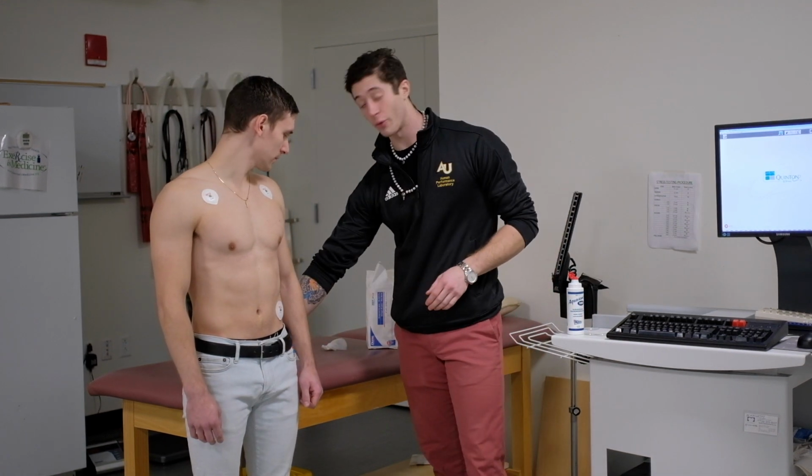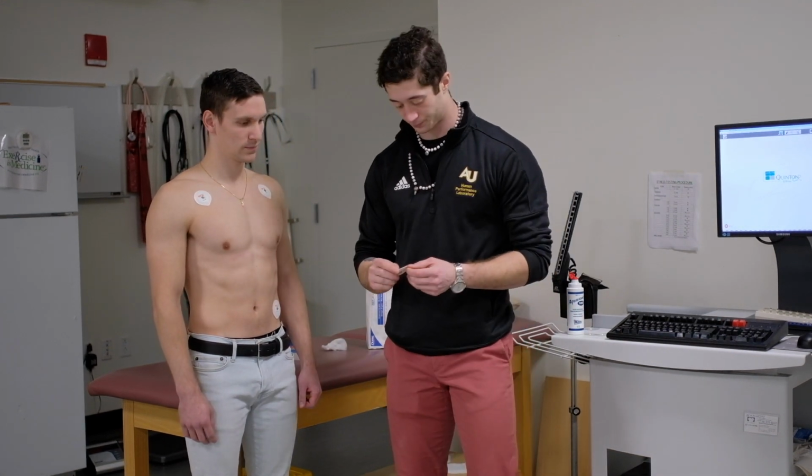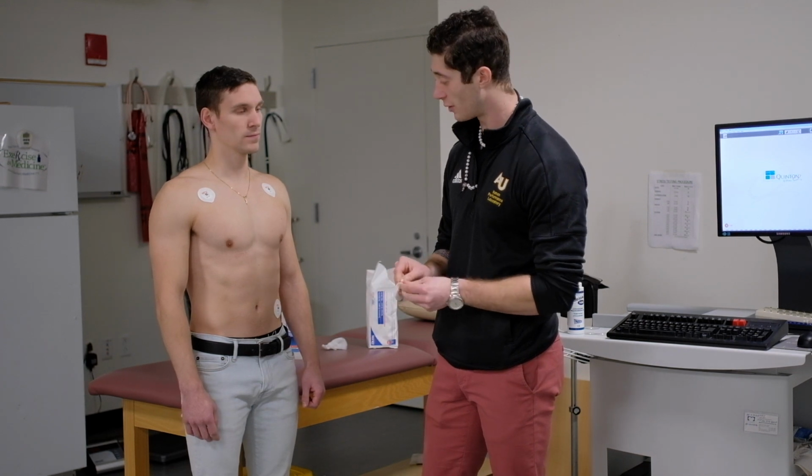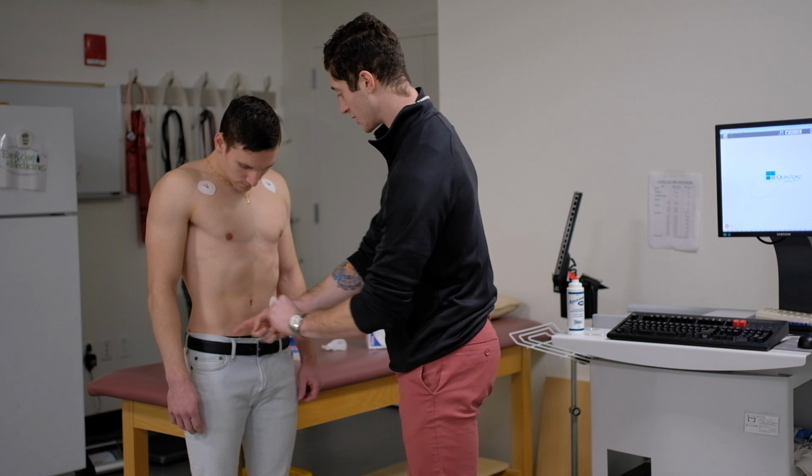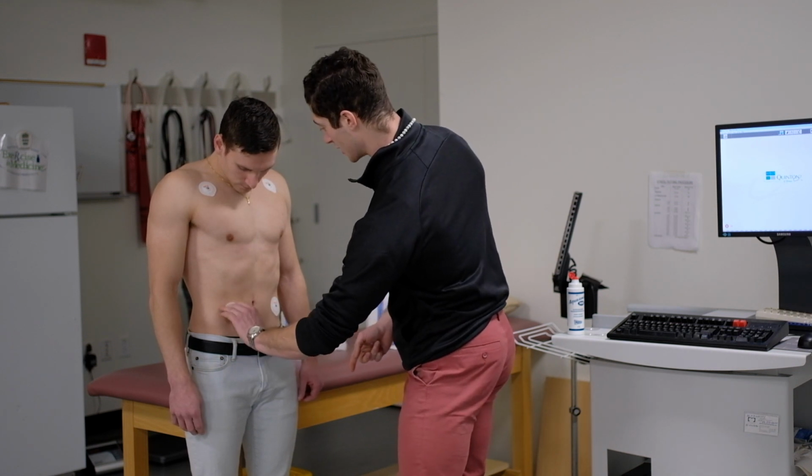Same thing for the right leg and right arm. If you would suck in for me, that would be fantastic. Thank you. Find the end of the rib cage, find the top of the hip, and go ahead and place the electrode.